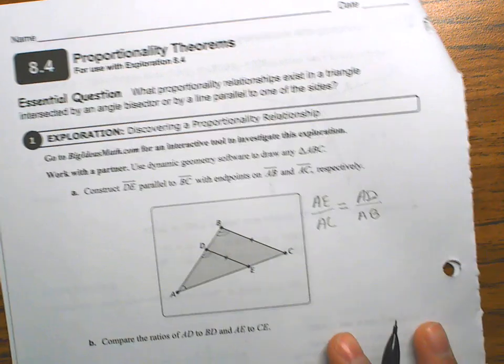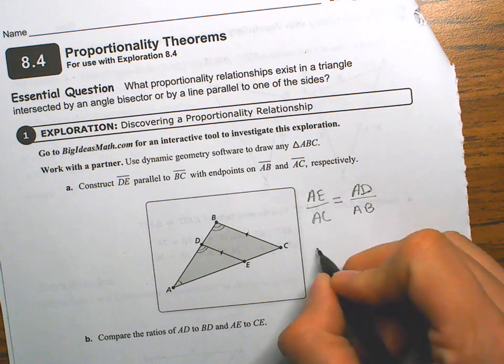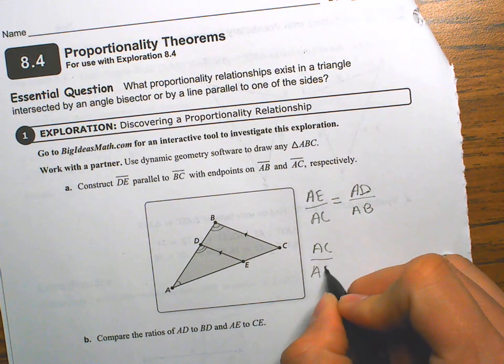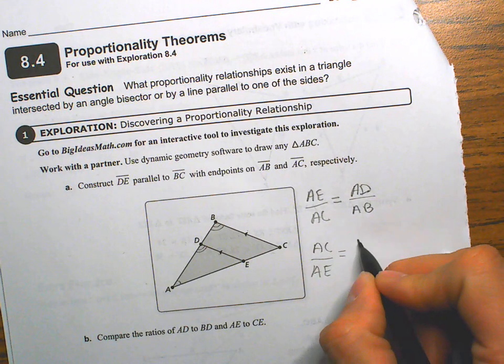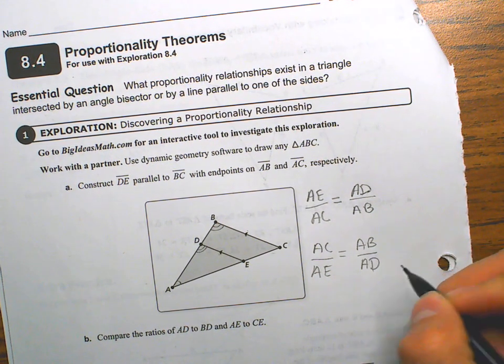So what we're going to do is we're going to derive something that's going to be really cool, okay? But in order to do that, we need to flip both of these fractions upside down, meaning numerator becomes denominator, denominator becomes numerator. And yes, you can do that. It's still equal, okay? So I have AC over AE equal to AB over AD.